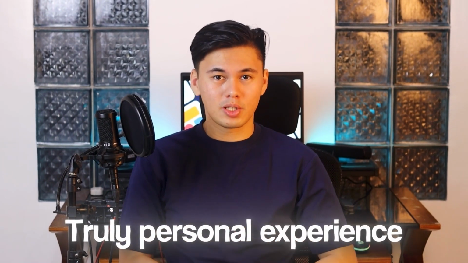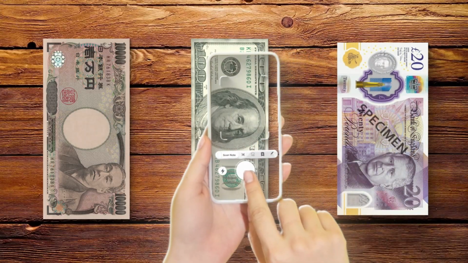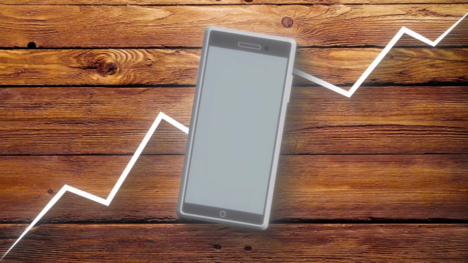It's time to turn this into a truly personal experience. Scanning and exploring currencies is great, but giving users their own space inside the app takes everything to the next level.